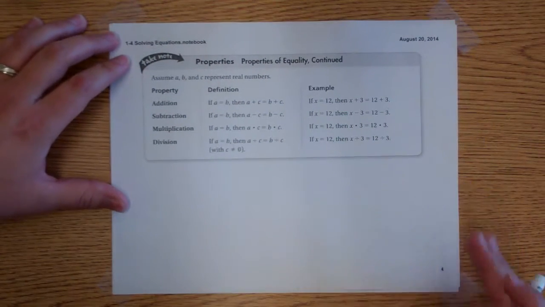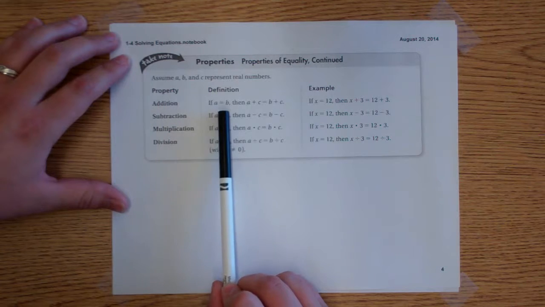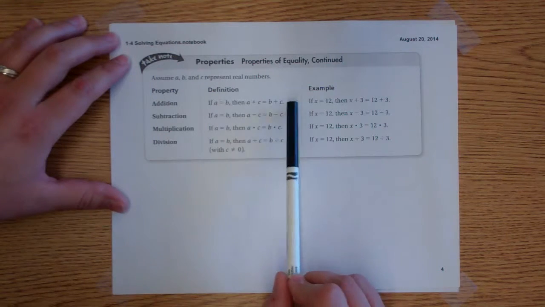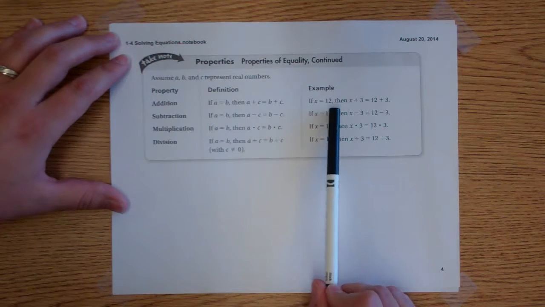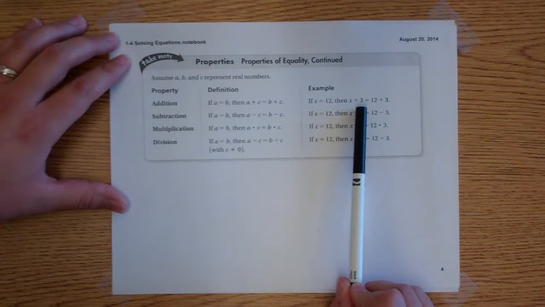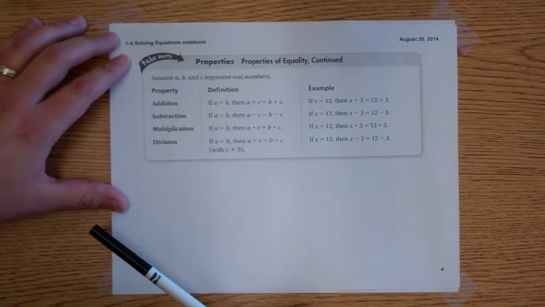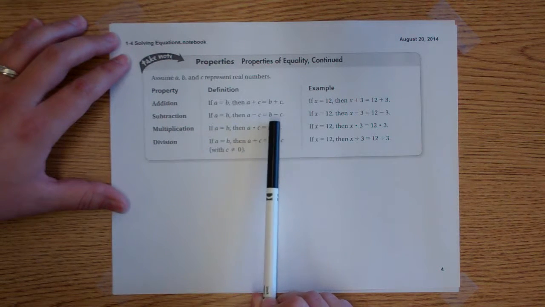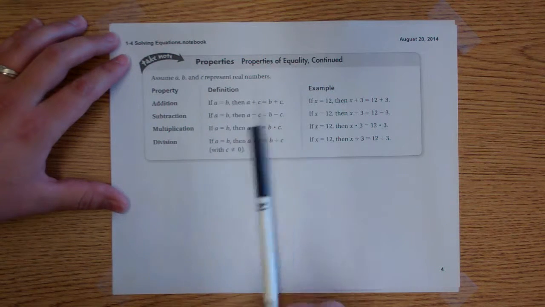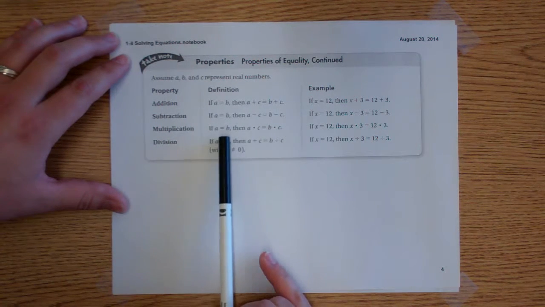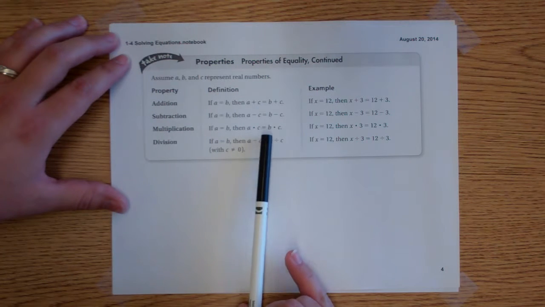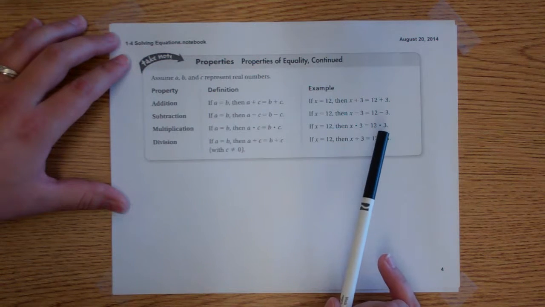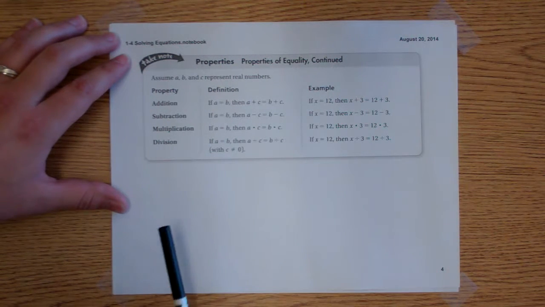Properties of equality continue, so here's a few more. Addition, if A equals B, then A plus C equals B plus C. C is just some constant or variable. So if x is 12, then x plus 3 equals 12 plus 3. Subtraction, if A equals B, then A minus C equals B minus C. So same thing with addition but subtraction. Multiplication, if A equals B, then A times C equals B times C. So if x equals 12, then x times 3 equals 12 times 3 because we know that x is 12.